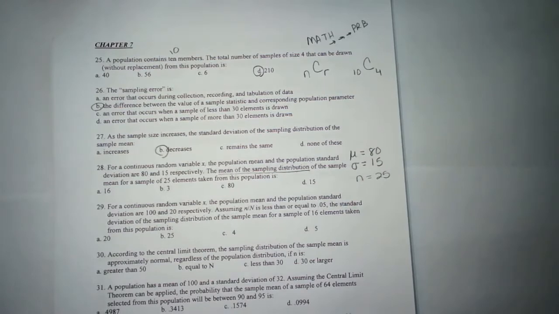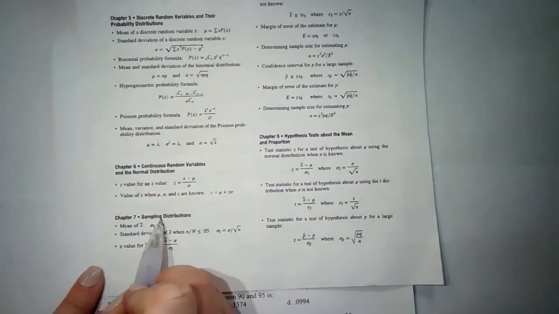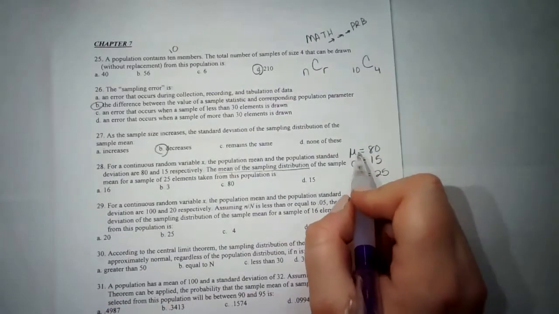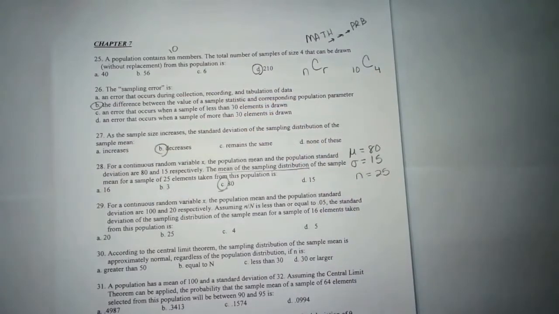You guys remember that? They're exactly the same. If you want to see it on your key formula sheet, under sampling distribution, the mean of the sampling distribution, that's mu x bar, is mu, which is the mean of the population. So it's just 80. They're the same.